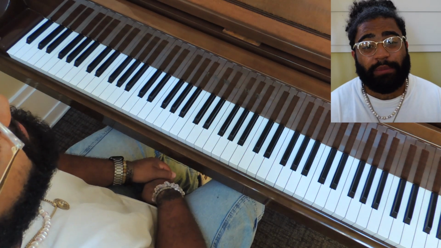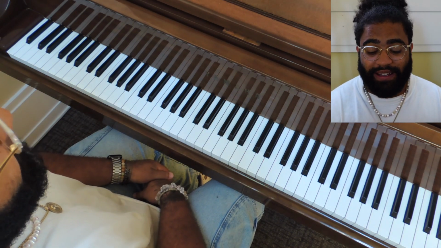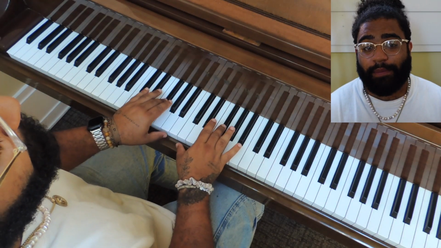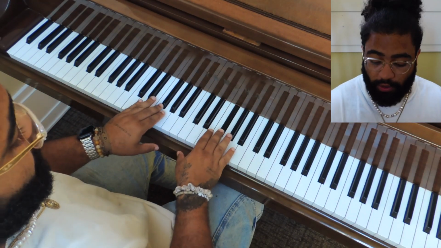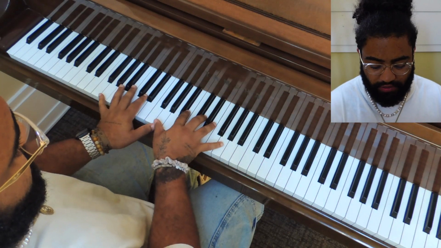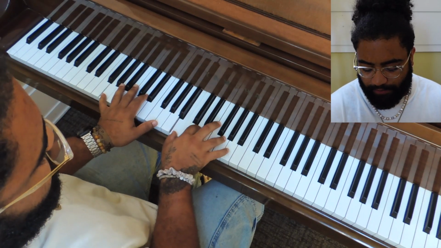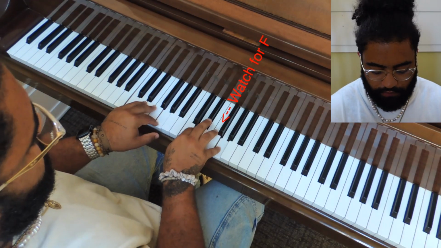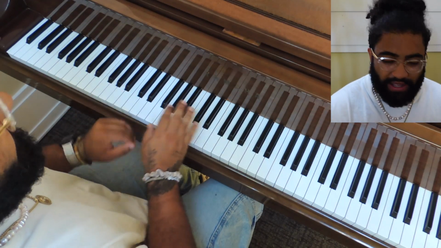Now, flats and sharps cannot share with naturals. In most music, you will not see these together. And so if we play F sharp, that means for the rest of the song, we will not play F. And I will show you, this sounds weird if I play that. That doesn't sound right.